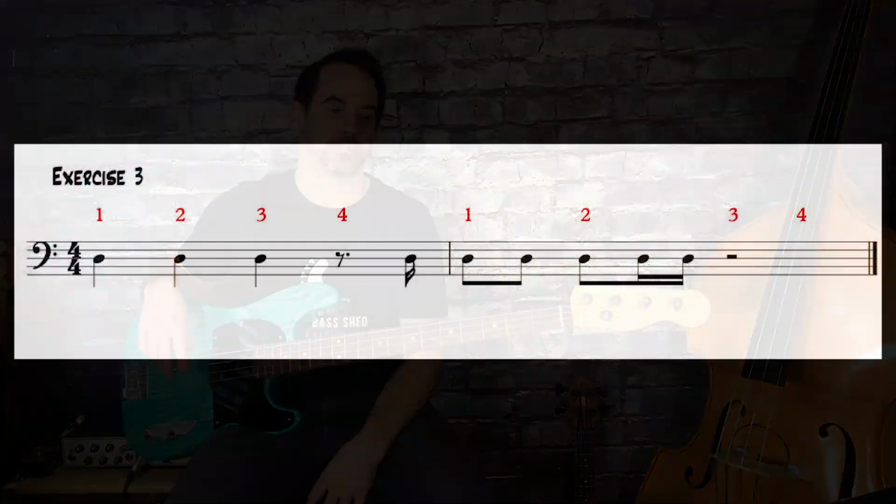We'll now move on to exercise 3, and this is a rhythm that you'll probably recognise from a famous bass line.